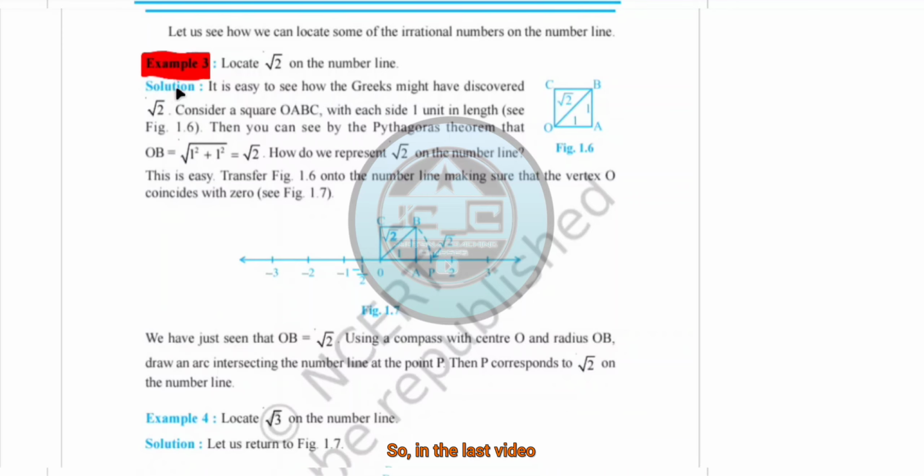So in the last video we had the discussion on what rational numbers and irrational numbers are. Now we are going to learn how to locate root 2, which is an irrational number, on the number line, because we know that previously we discussed irrational numbers and rational numbers. Both of these together are known as real numbers.